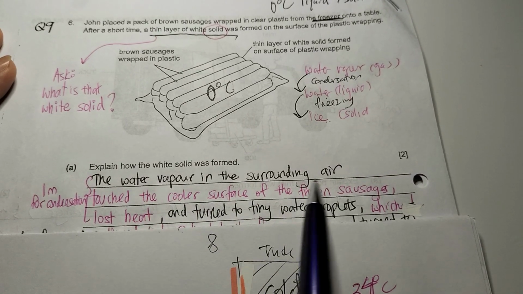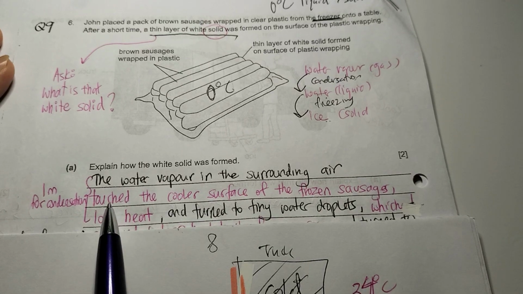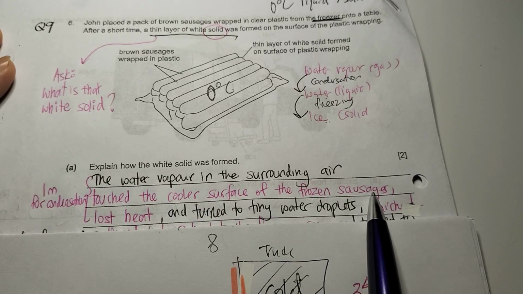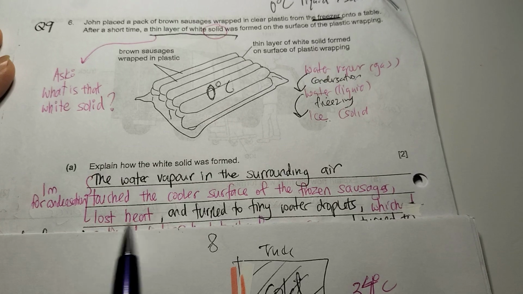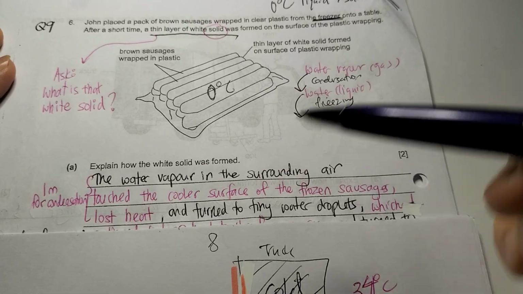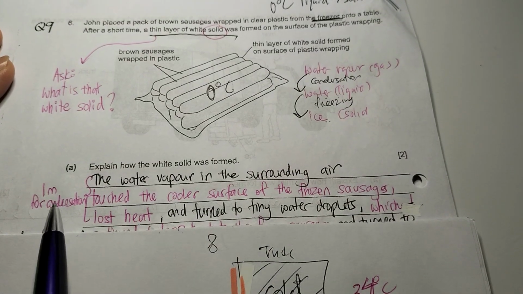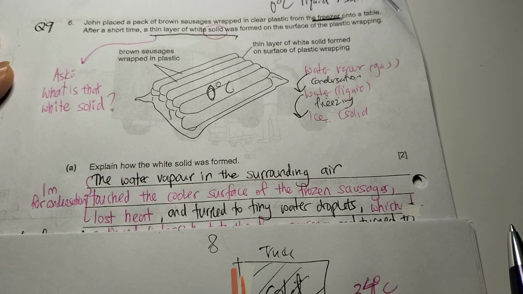So what happened to the water vapor in the surrounding air? It touched the cooler surface of the frozen sausage. What happened when it touched the cooler surface? It will lose heat. Remember, we always talk about losing heat when the water vapor touches the cooler surface. When it loses heat like this, it will turn into tiny water droplets. Okay, 1 mark for condensation.